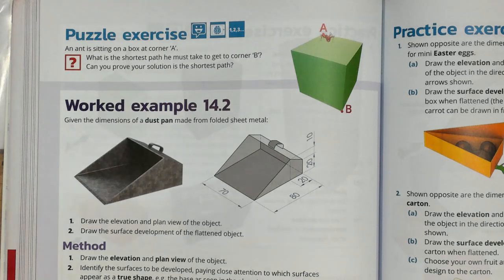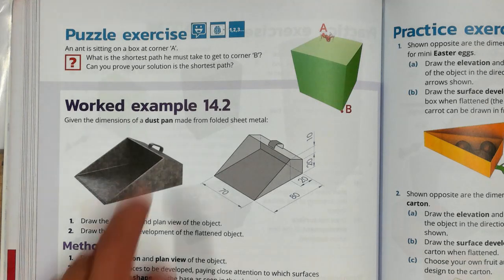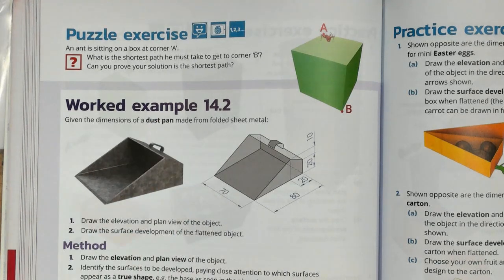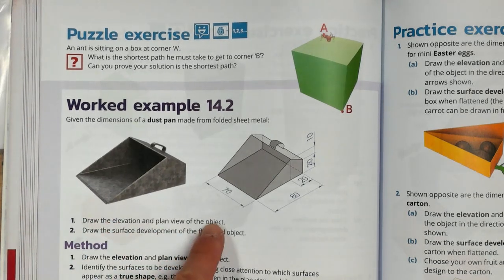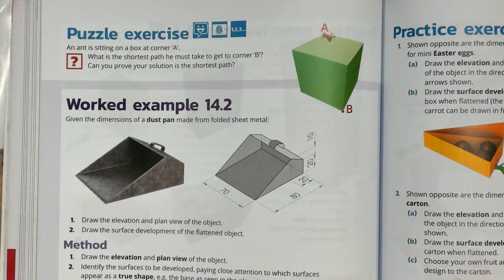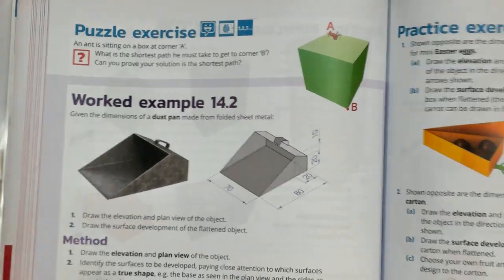So in this video I'm going to go through the development question on page 182. It's the dustpan one here. It tells us, given the dimensions of a dustpan made from folded sheet metal, 1. Draw the elevation and plan view of the object, and 2. Draw the surface development of the flattened object.